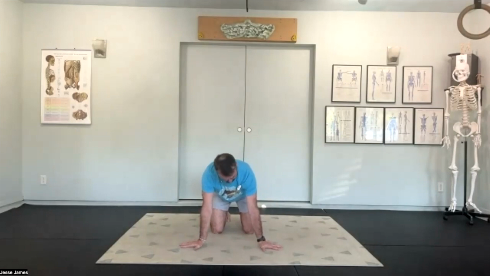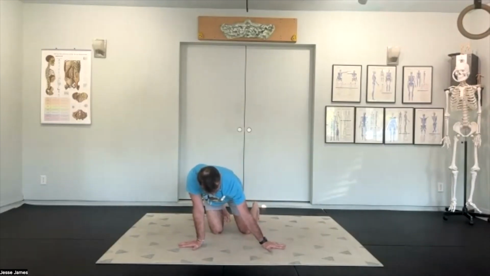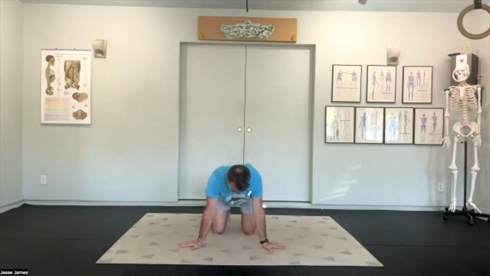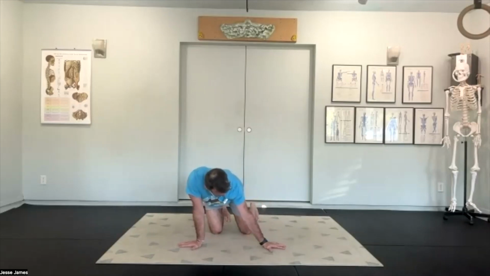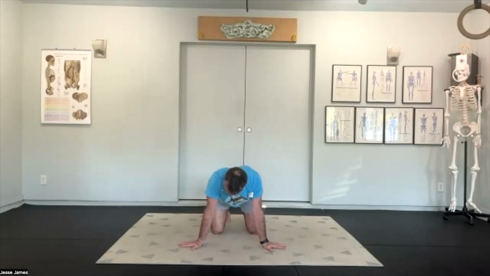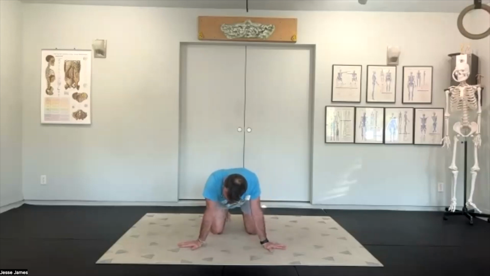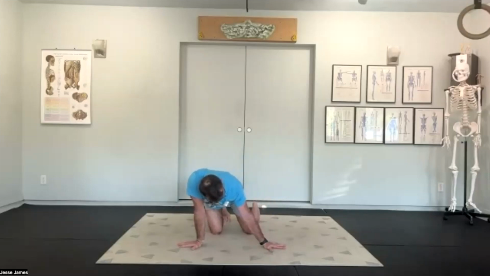Next, we'll turn our fingers out to the side, and we'll start to move side to side. On this, I want to feel that nice push-pull effect through the palms. As I'm moving away from my hand, I'm pushing that palm away. As I'm moving towards the palm, I'm pulling that palm in. And feel how that creates action at the shoulder blade.